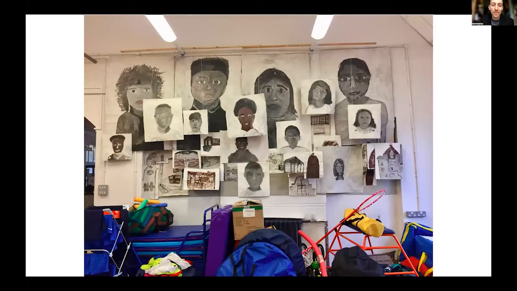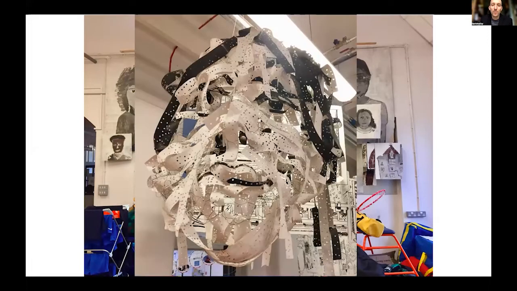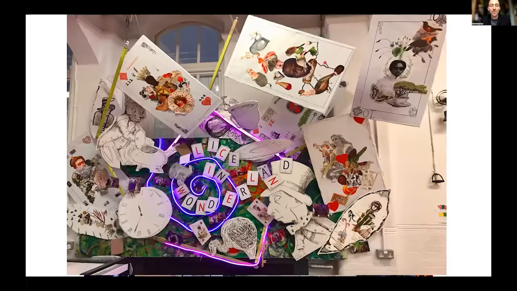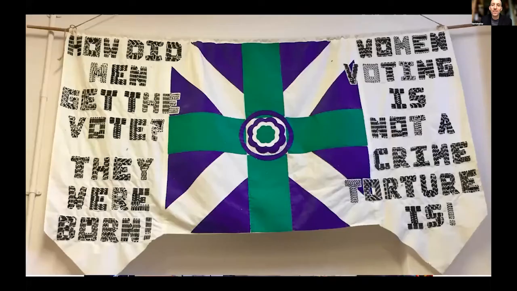They were studying an artist called J.R. So this is a giant head of Ada Lovelace, who is a mathematician. She's the daughter of Lord Byron and a kind of polymath scientist. This is a more recent piece of work about Alice in Wonderland. Each card was created by individual students, and again, lots of big banners.